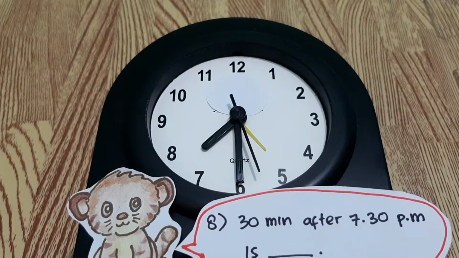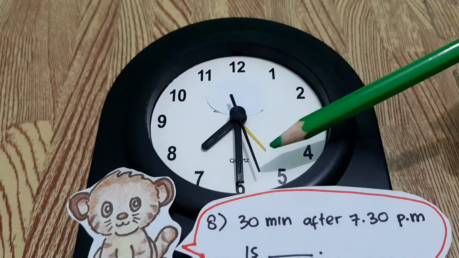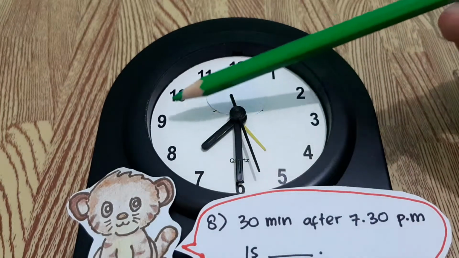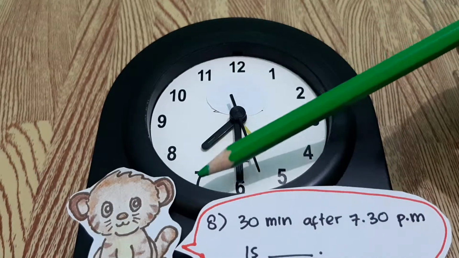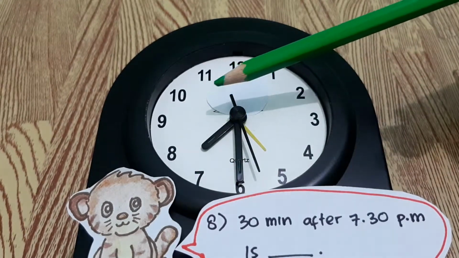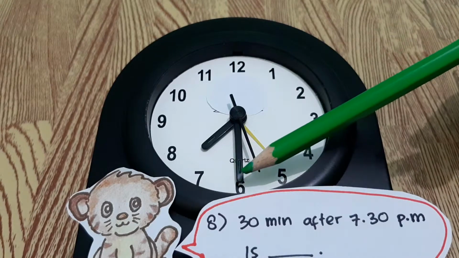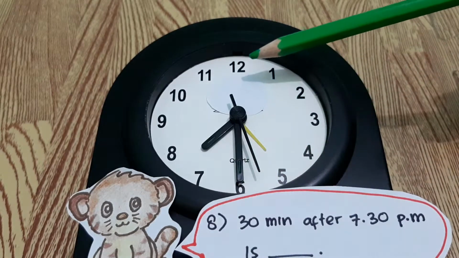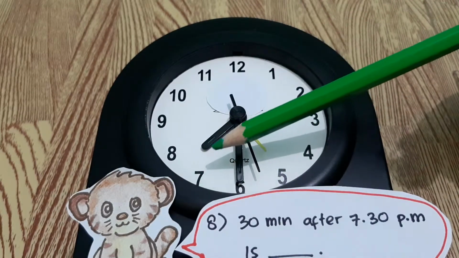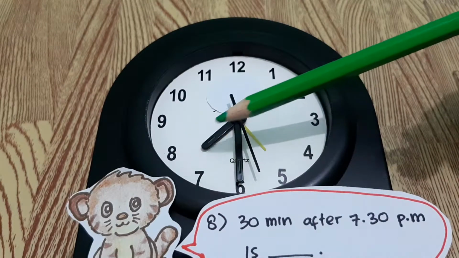30 minutes after 7:30 p.m. is, okay, so 30 minutes after 7:30. So 30 minutes after means we go like this. So 5, 10, 15, 20, 25, 30. So the long hand here will point at 12, while the hour hand will point at 8.